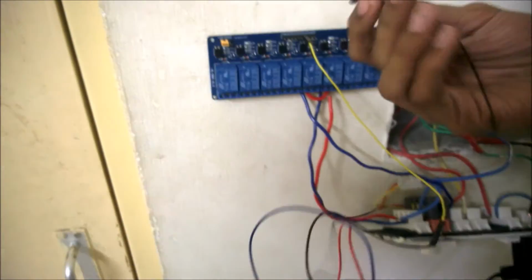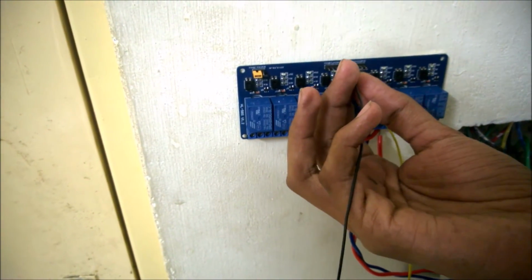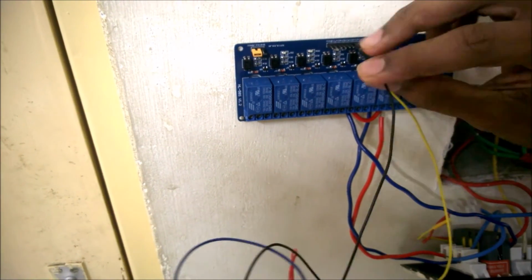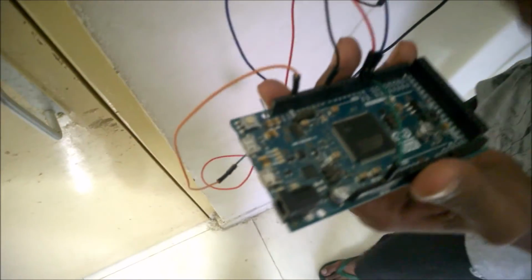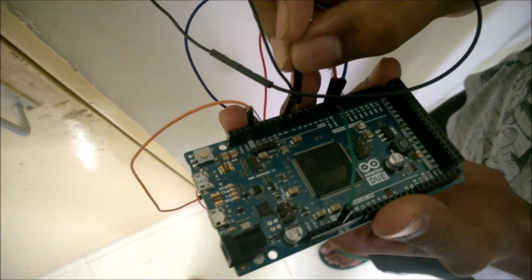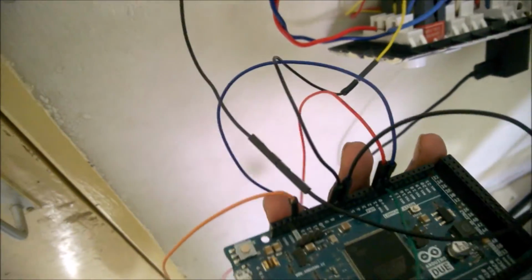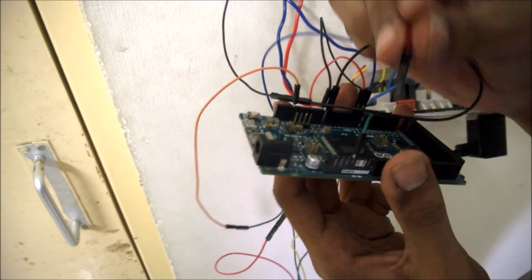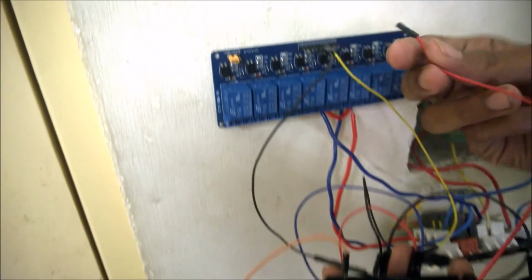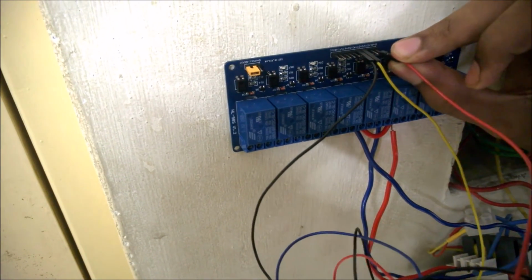And similarly, the light switch is connected to the fourth relay. From the fourth relay IN4, yeah, from the IN4 port to the Arduino's 7 port. And next we have to connect the power terminals. Firstly, we'll be connecting the ground of the Arduino to the ground of the relay. For that just check the ground pin and connect it to the ground of the relay module.